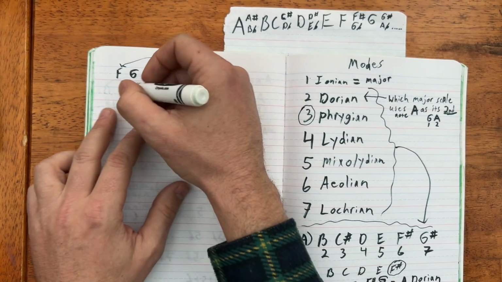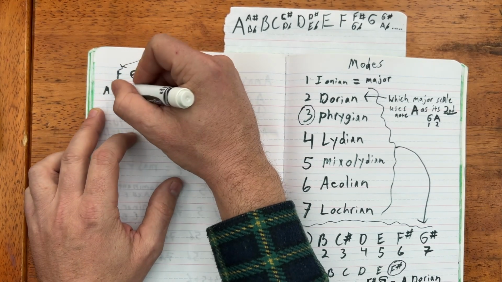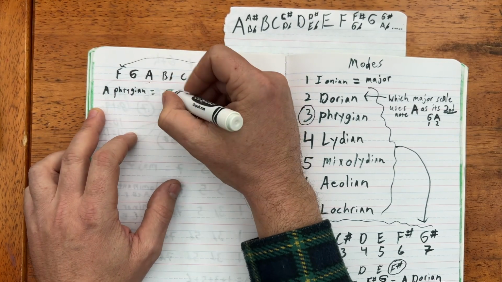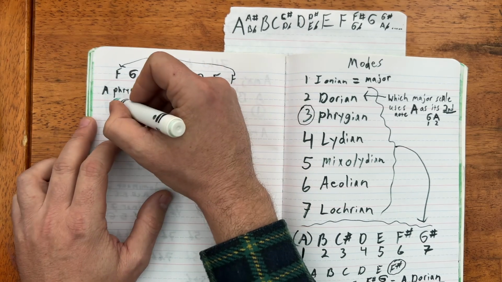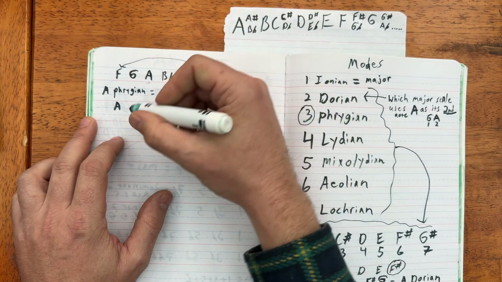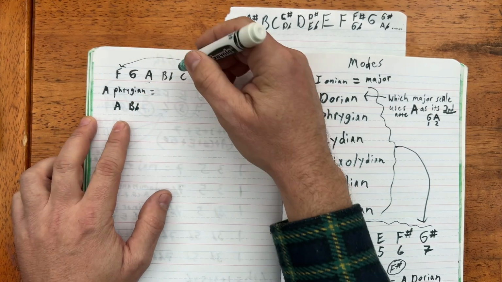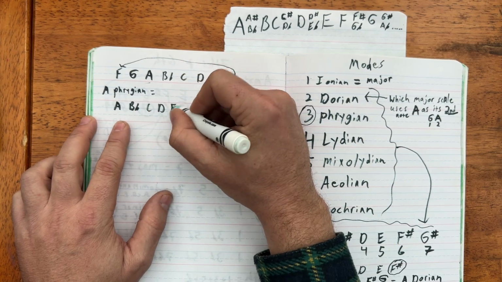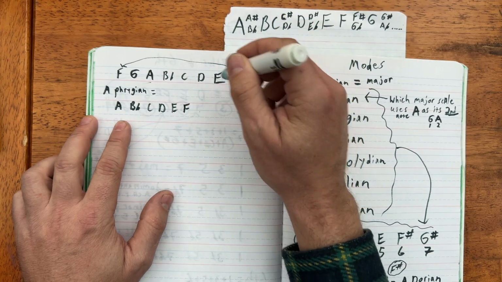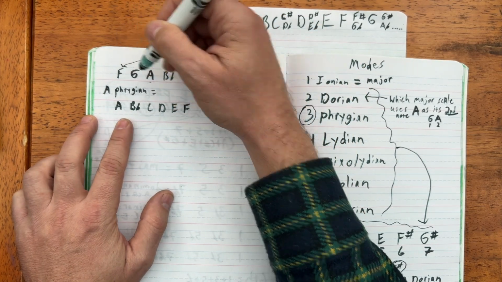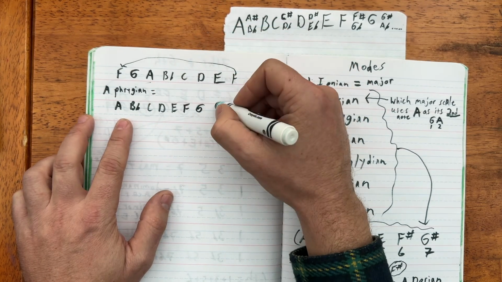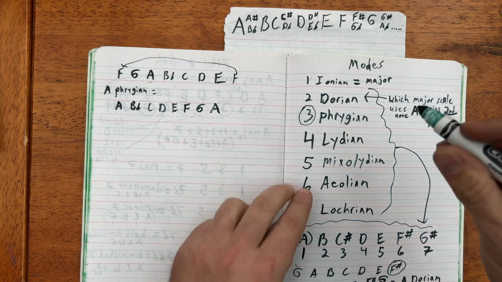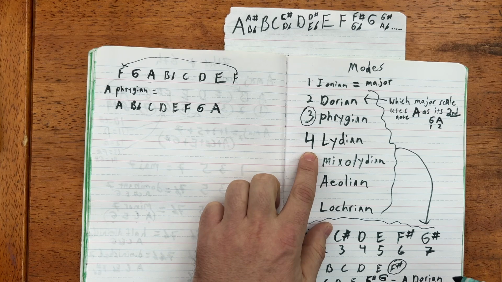So let's do that. So A Phrygian would be, let's create our 1 here. A, what would come next? B flat, C, D, E, F. Following on around. F. Come back here, this is still F. So our next note up would be G. Next up is A. Excellent.